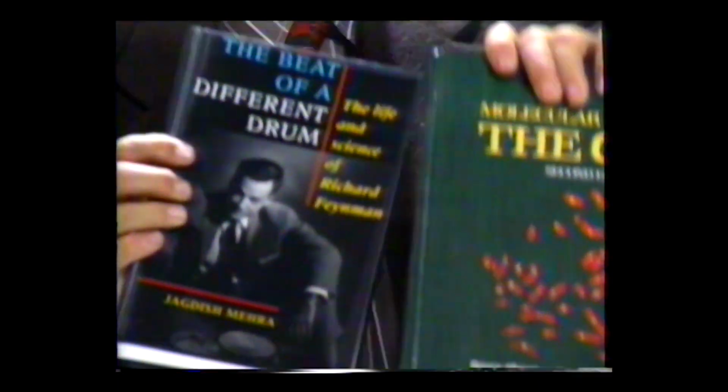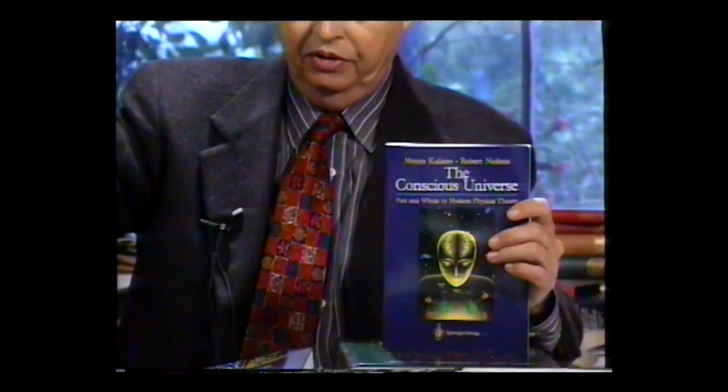We're using this pair of books at the end of science. It's the last pair of 3. The pair before this is The Conscious Universe and Kip Thorne's book on black holes and time warps, which is also in paperback.